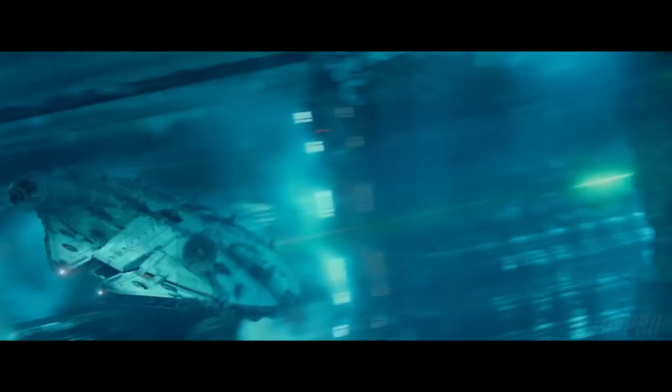Maz Kanata actually helped Leia to acquire her Boushh armor that she wore in Return of the Jedi. This was her disguise in Jabba's palace, when she acted like she was a bounty hunter with the thermal detonator.